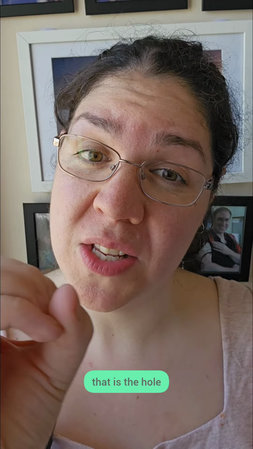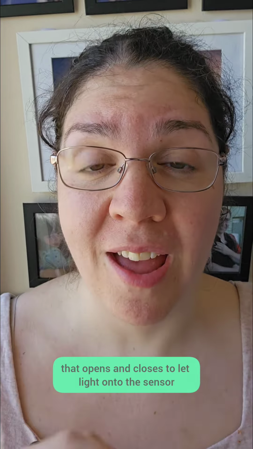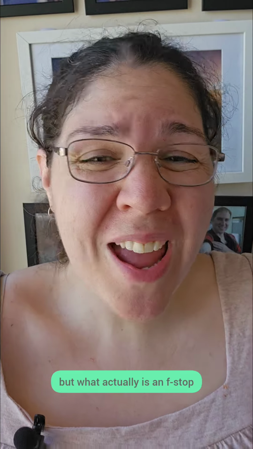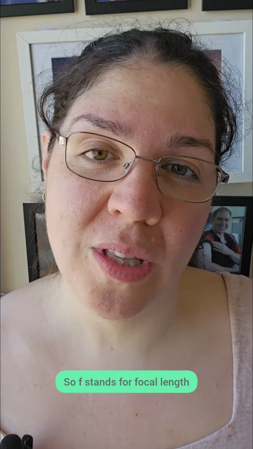Let's talk apertures. We know that the aperture is the part of the camera that is the hole that opens and closes to let light onto the sensor. We know that it's measured in an f-stop. But what actually is an f-stop? So f stands for focal length.